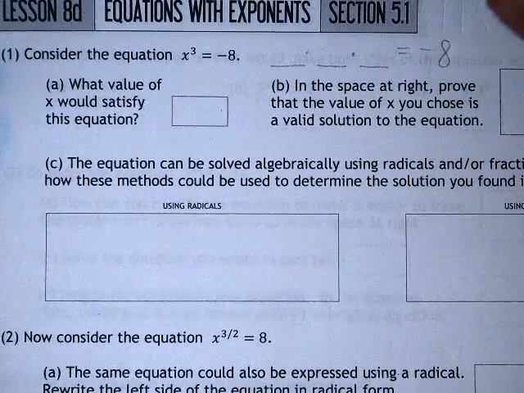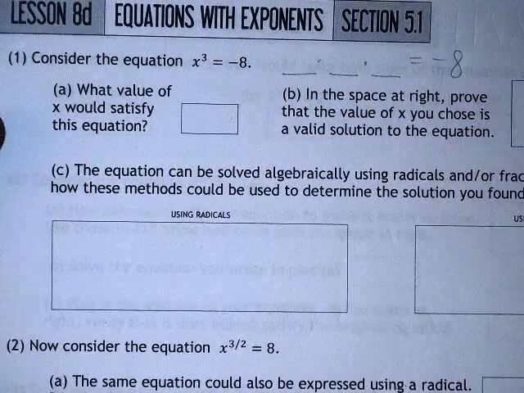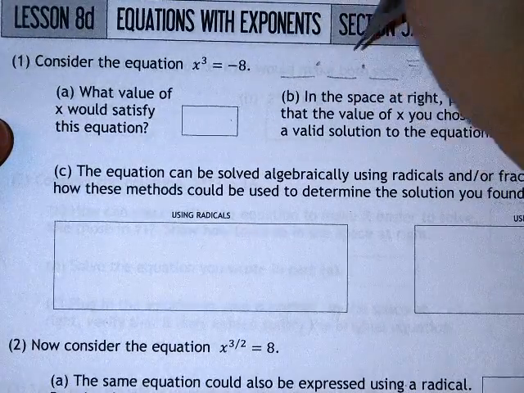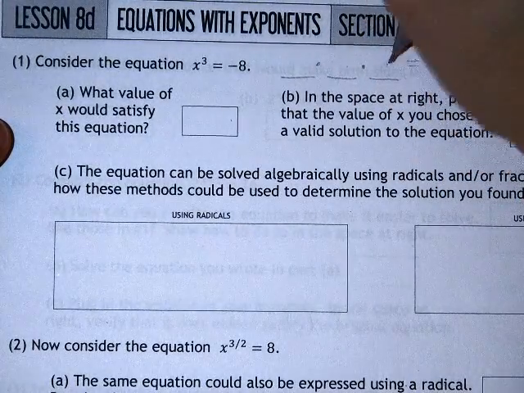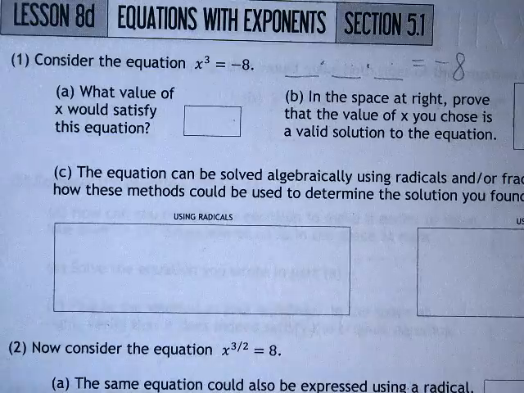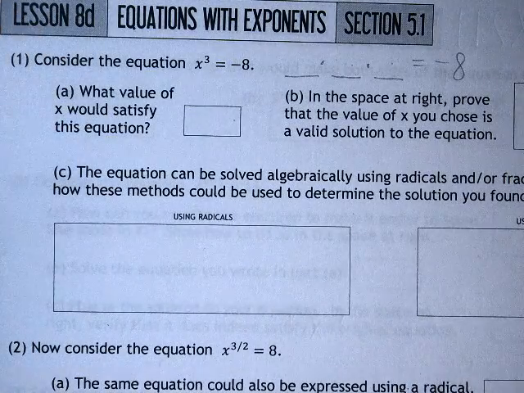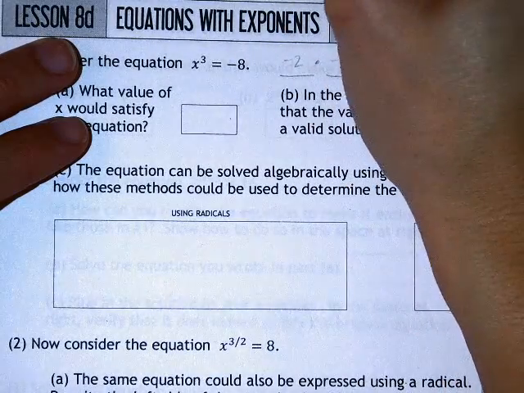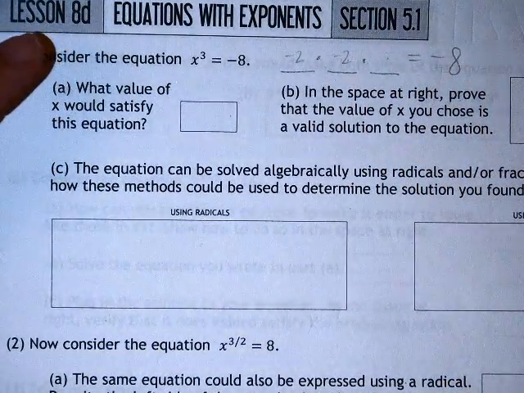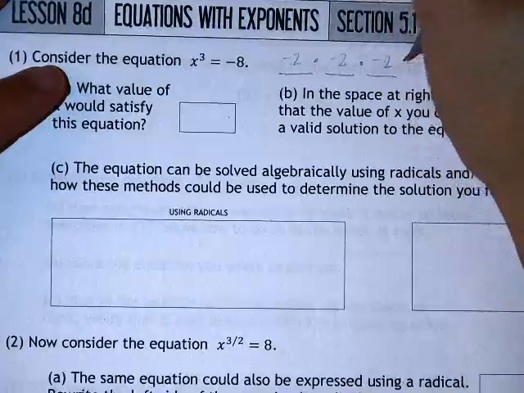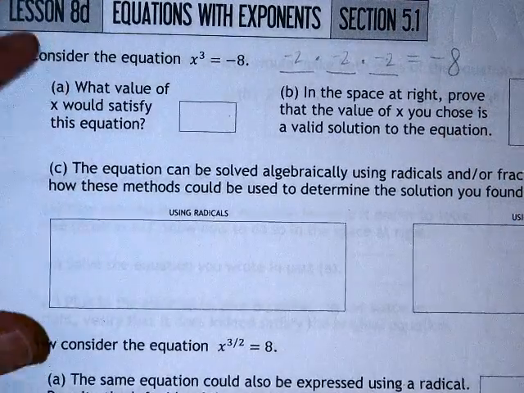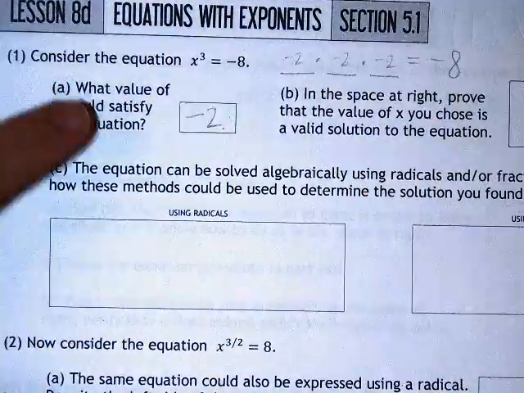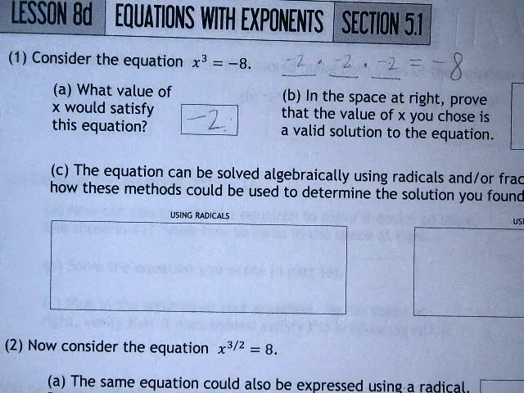So if we think logically, we would just have to think for a second about what number would multiply itself, and then itself, and then itself, to get negative 8. And naturally, if you've already started to think about this, you could probably tell that negative 2 would work, because negative 2 times negative 2 is positive 4, and positive 4 times negative 2 would be negative 8. So of course, negative 2 is the value of x that would satisfy the equation.